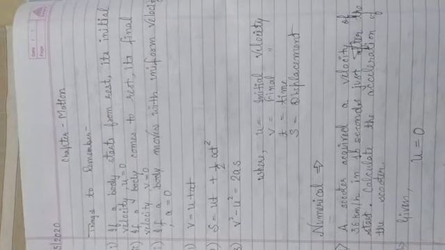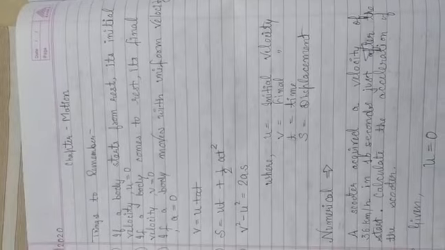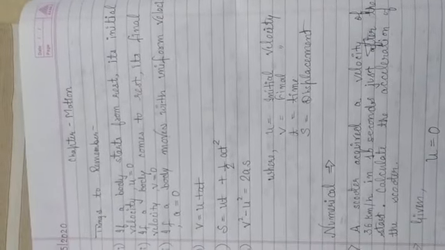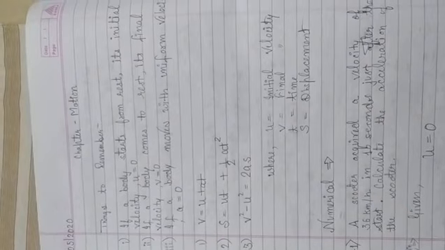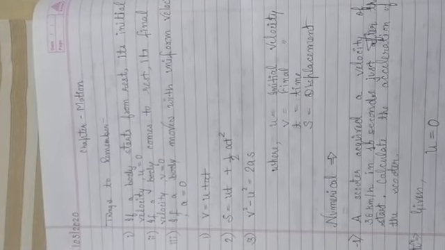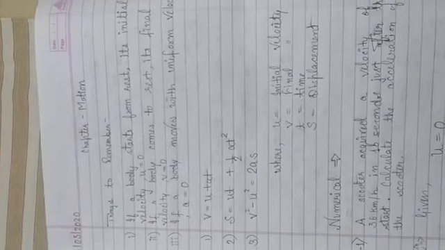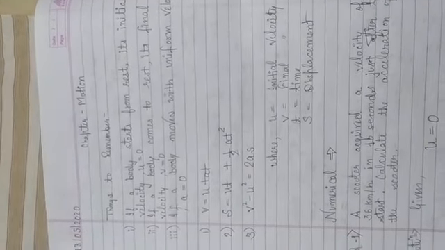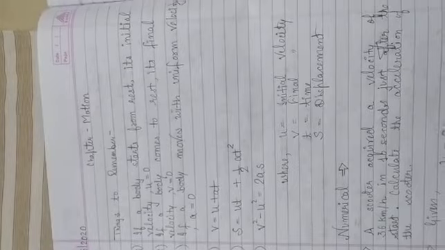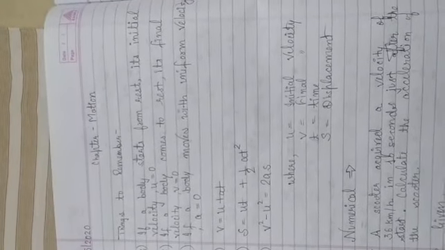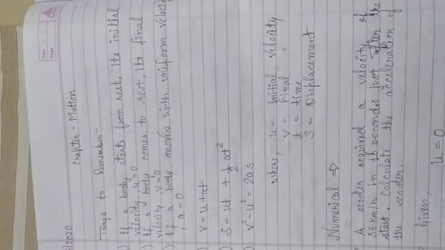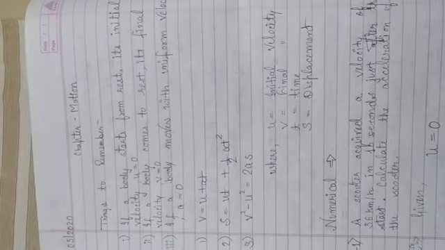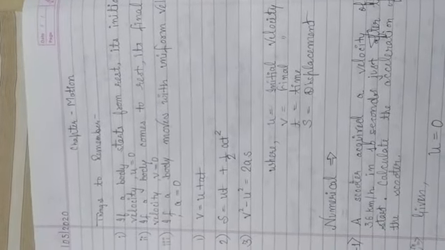Good morning everyone. Today we will do some of the other numericals related to equations of motion. Before doing that, let's take a quick revision of the three equations of motion. What are they? First one is V equals U plus AT. Second is S equals UT plus half AT square. Third is V square minus U square equals 2AS, where U is initial velocity, V is final velocity, T is the time, and S is displacement, and sometimes it's called distance also.